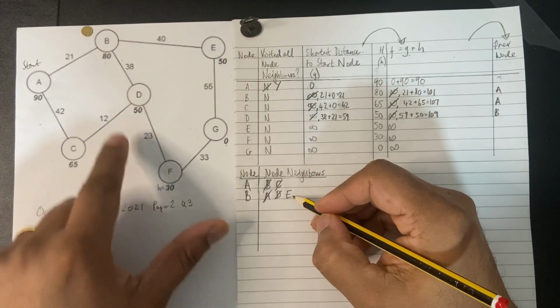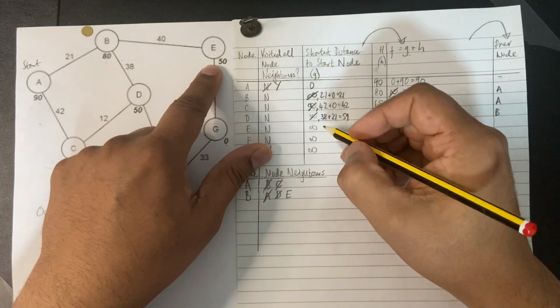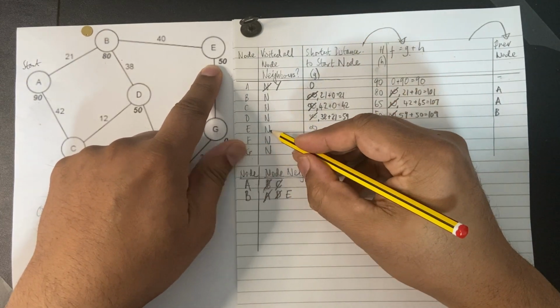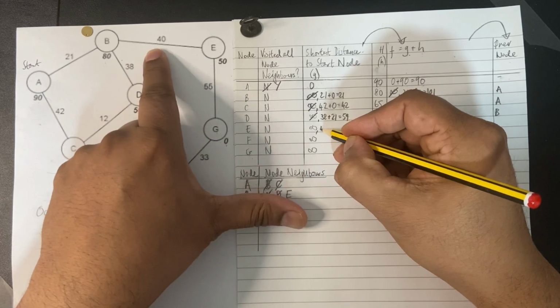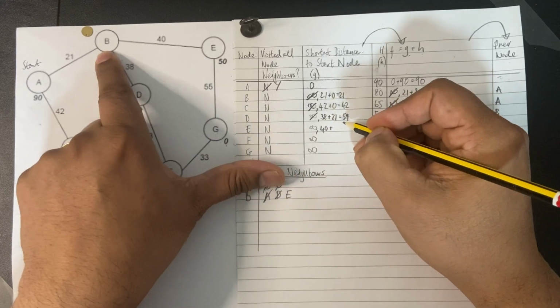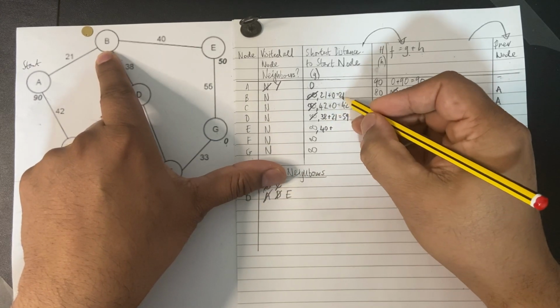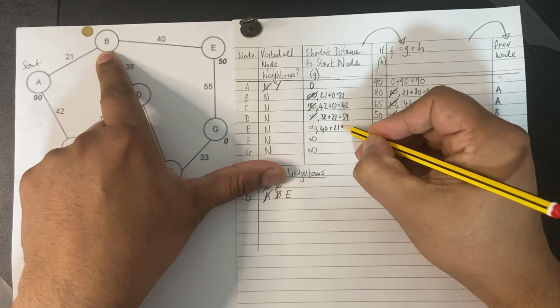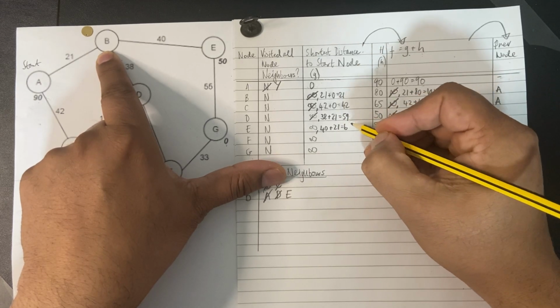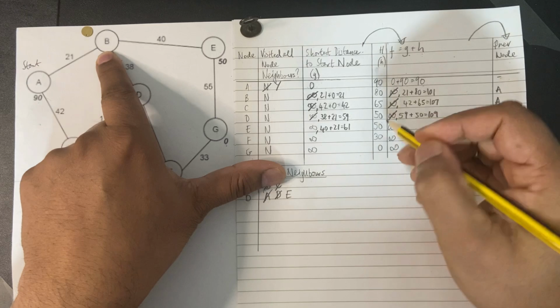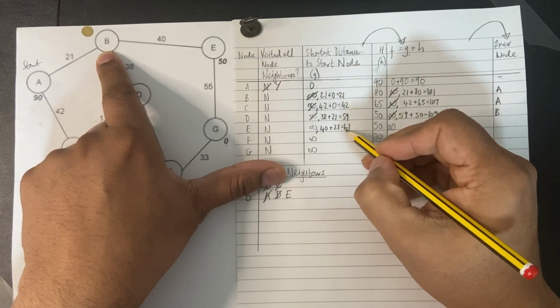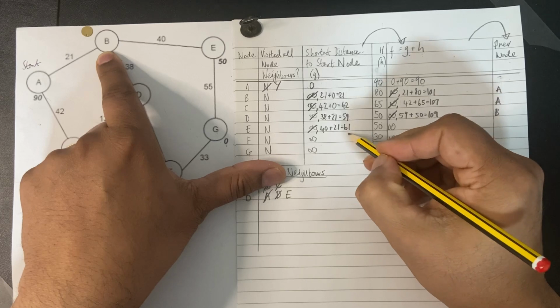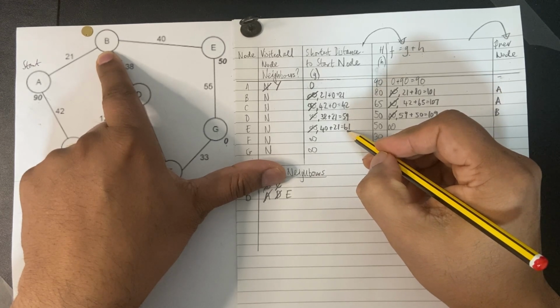Now we're looking at E. Okay, so E. Now E does not have a Y, so we need to do it. So that's going to be 40 plus the distance of B to the start, and that's going to be 21. That's going to be, total is going to be 61. Actually, before that, 61 is smaller than infinity, so we cross that out. So now we have a shorter distance of E to the start node A.